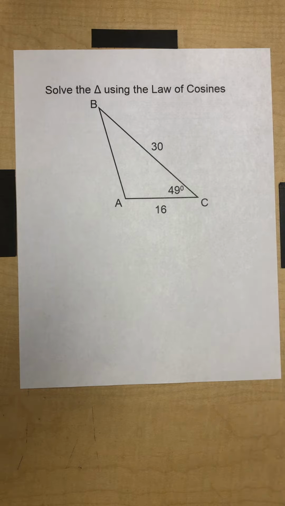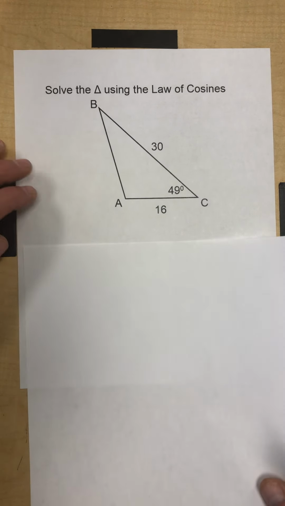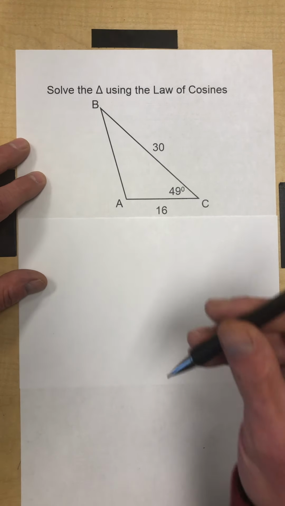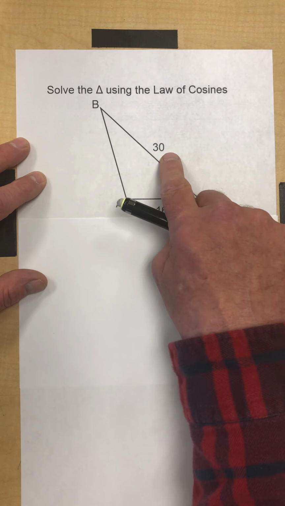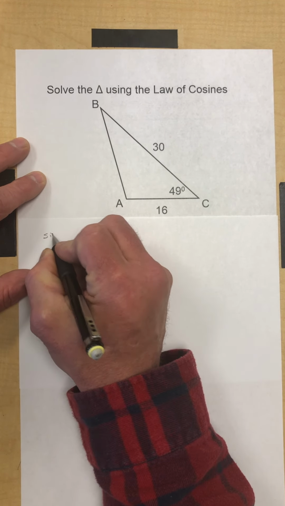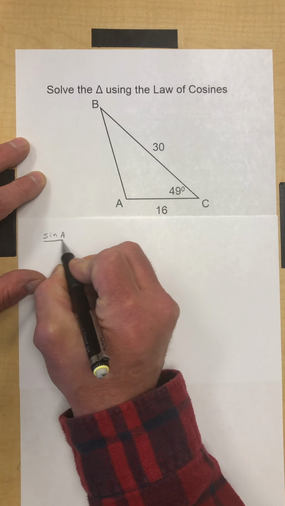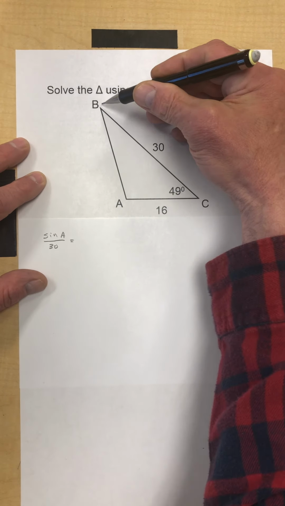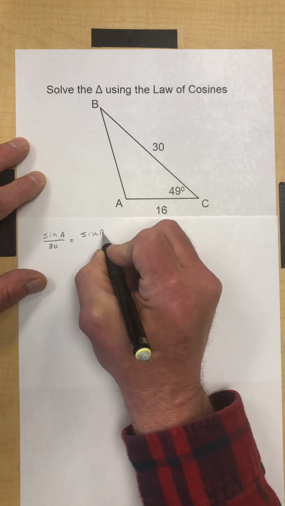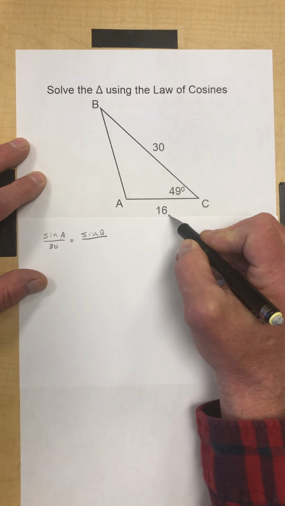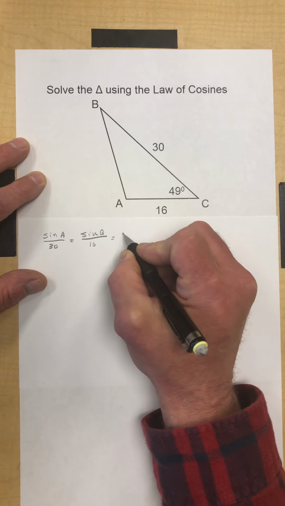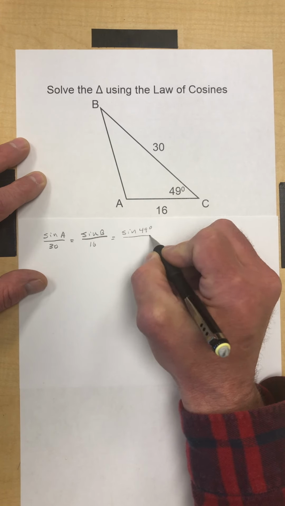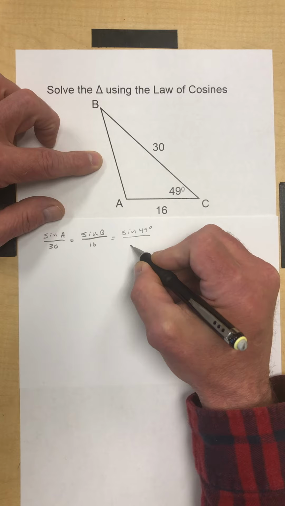So if we take a look right here and say, I'm going to try to apply the law of sines, the sine of angle A over the length of the side opposite, which would be 30, equals the sine of angle B over the length of the side opposite angle B, which would be 16, equals the sine of angle C, which I know is 49 degrees, over the length of the side opposite that, which I don't know, AB.